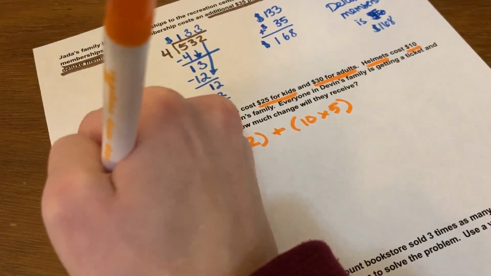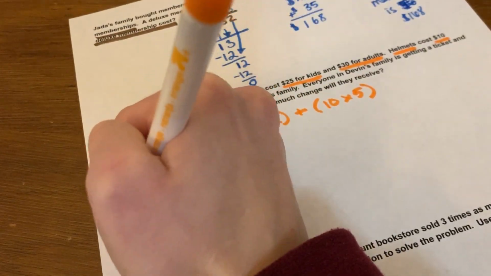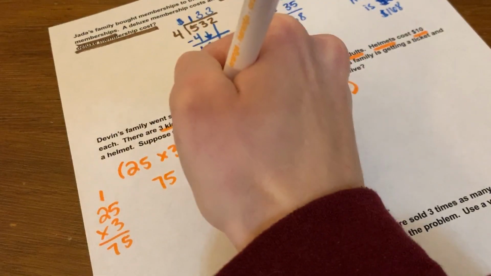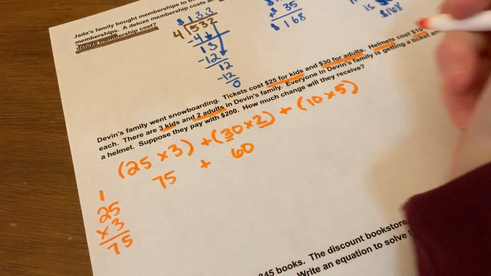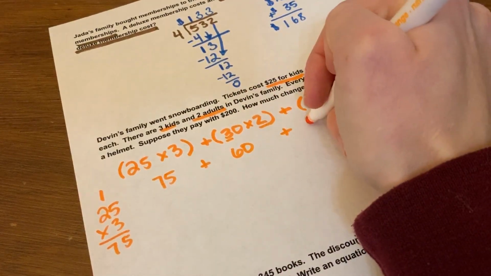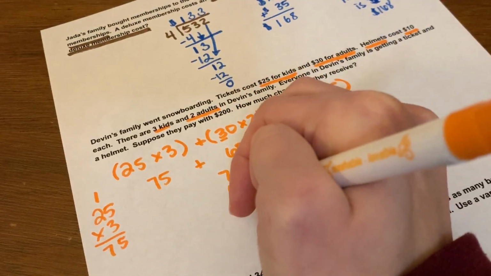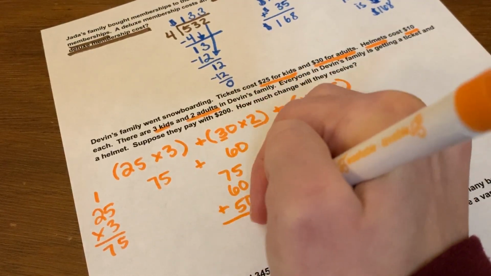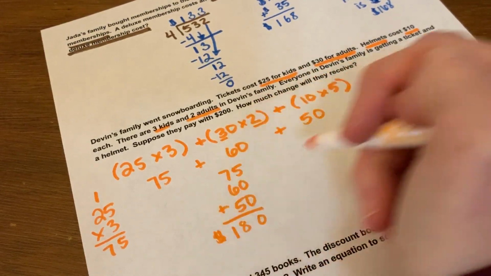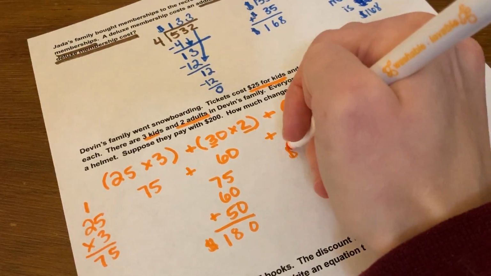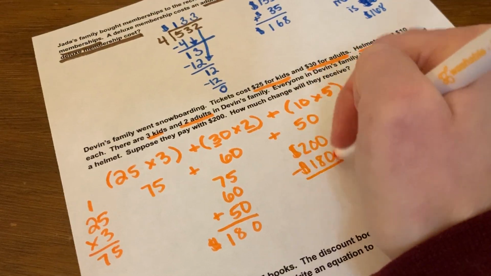So 25 times 3 is going to be 75, plus 30 times 2, 3 times 2 is 6, tack on a 0, 60, plus 10 times 5 is 50. I'm going to stack this so I know how much it costs for them all. And that's $180. They're paying with $200, so I need to find out how much change they're going to get.